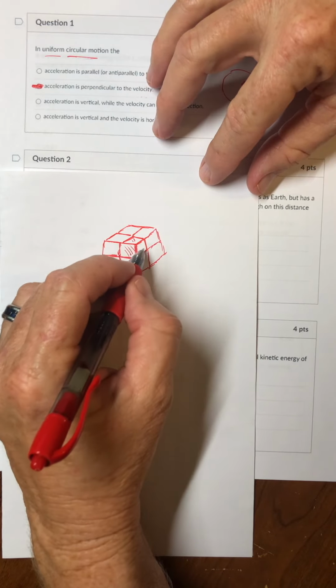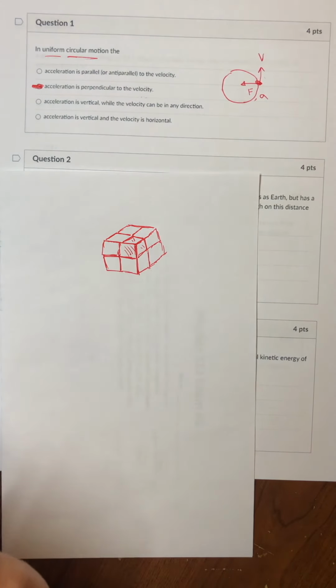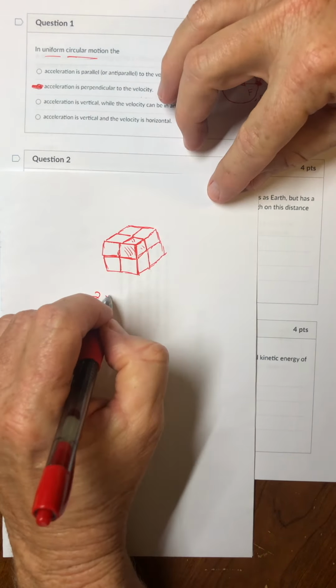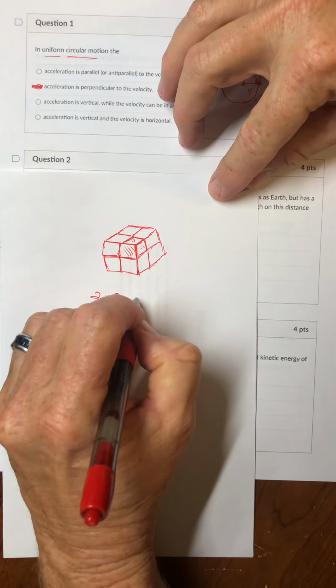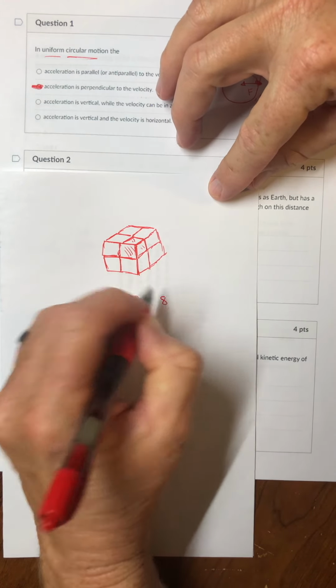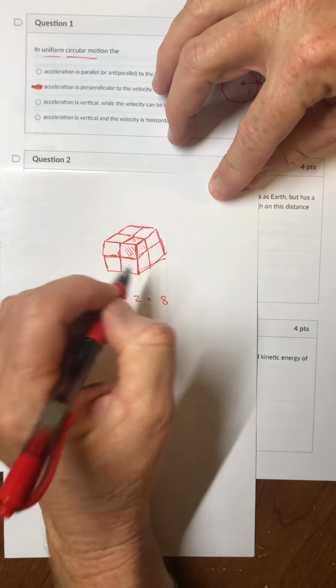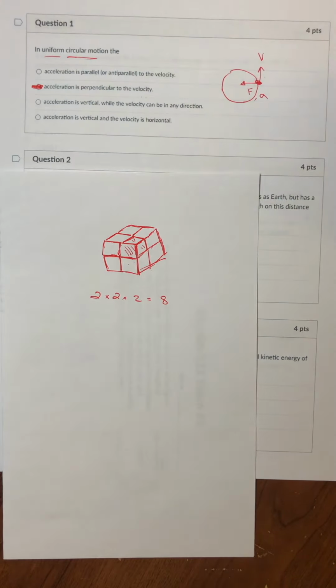So starting with a cube and saying we're going to double its size, that means we have twice the length, twice the width, twice the depth. There's 8. And you can hopefully see in my poorly drawn picture 8 cubes here.